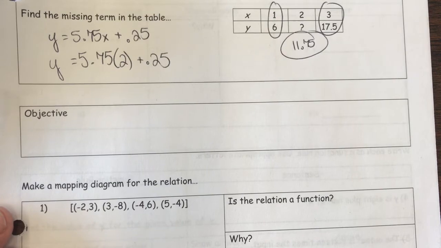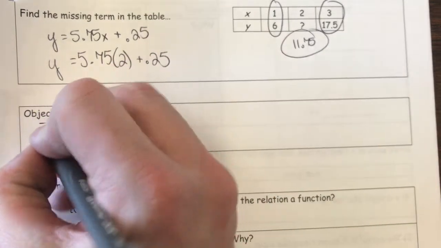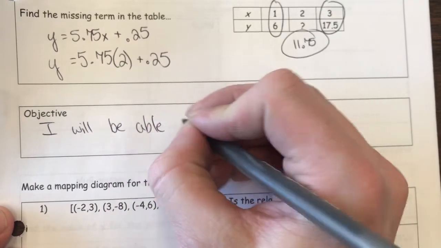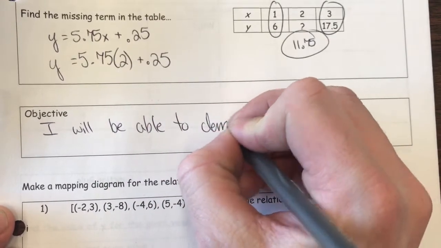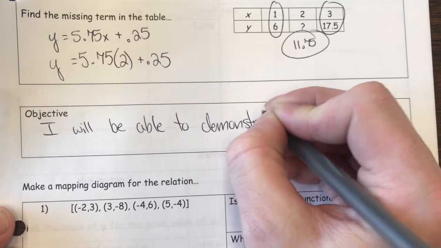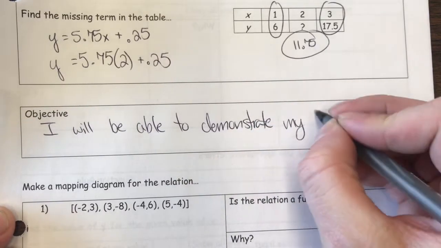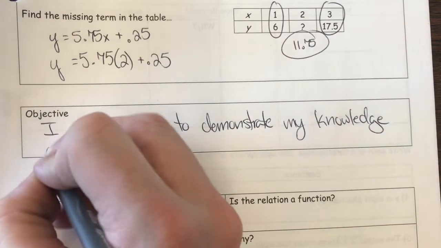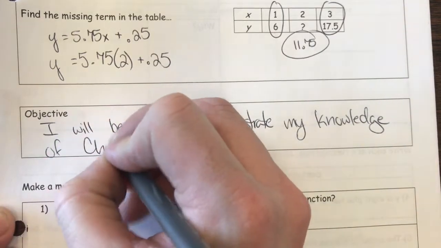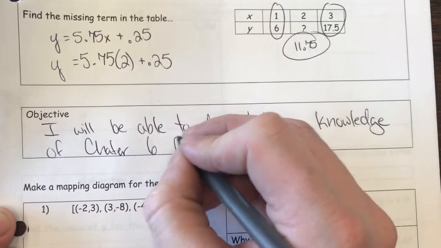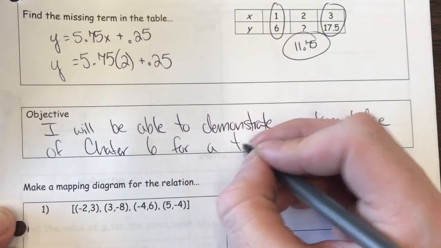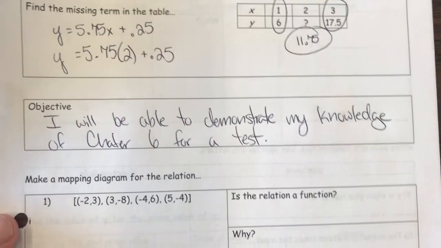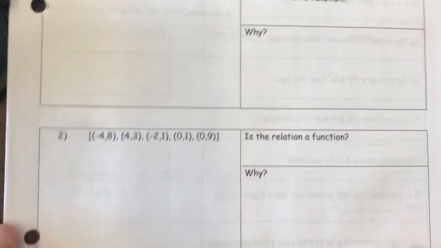Objective. Let's say I will be able to demonstrate my knowledge of Chapter 6 for a test. Okay. What I'm going to do is problem 1 and problem 2 are the same.